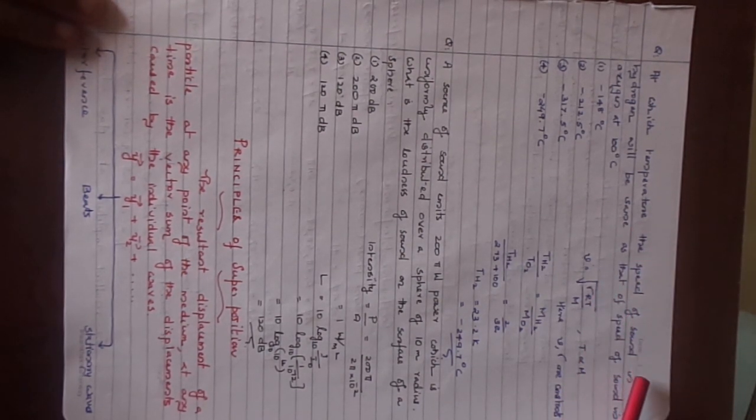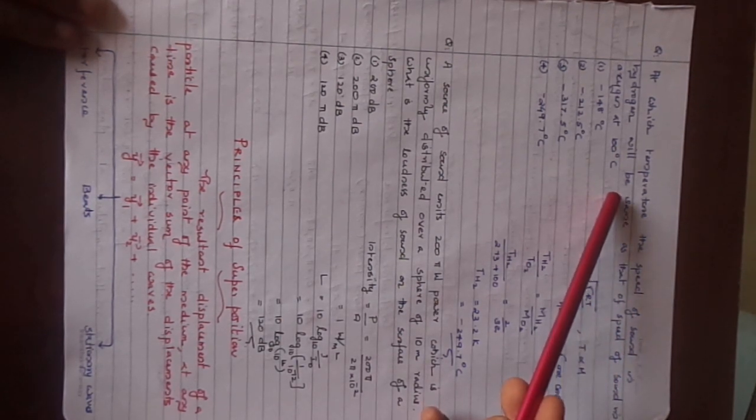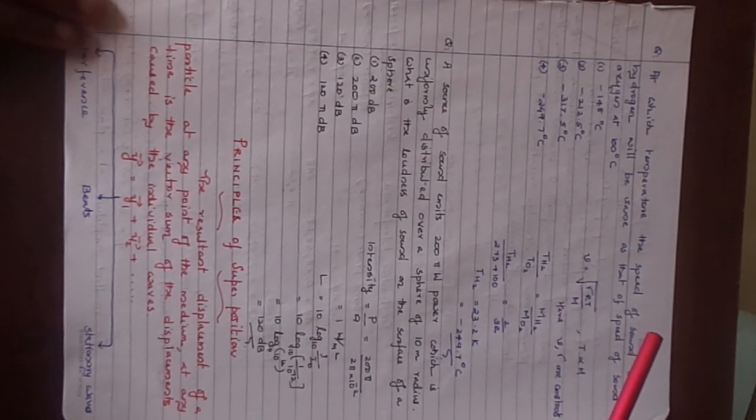See another question. At which temperature will the speed of sound in hydrogen be the same as that of the speed of sound in oxygen at 100 degrees Celsius? You can simply use this concept, but keep in mind this relation is for the absolute scale of temperature.